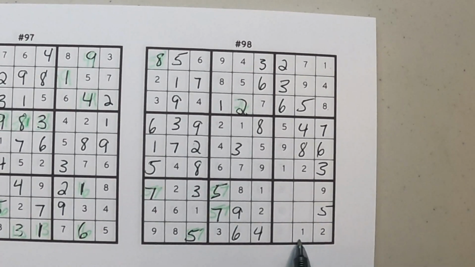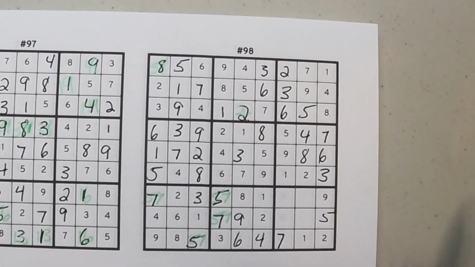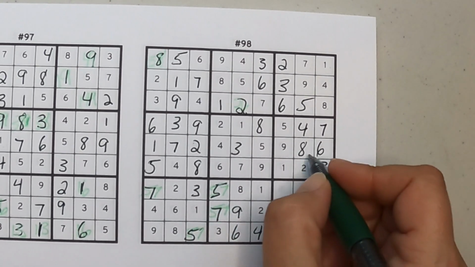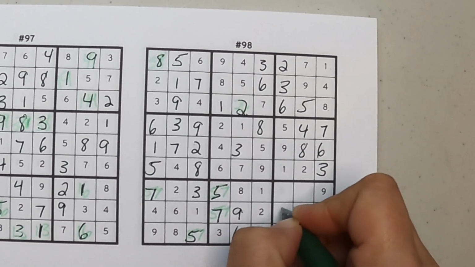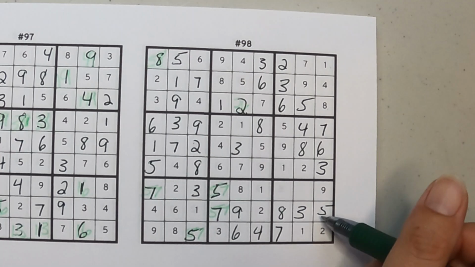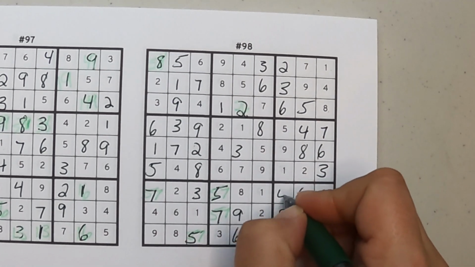For this bottom row, we've got 1, 2, 3, 4, 5, 6. We're missing a 7. For this row, we're missing 3 and 8. We've got an 8 here, so 3, 8. And to finish out this box, we're missing 4 and 6. We've got a 4 here, so 6 and 4.